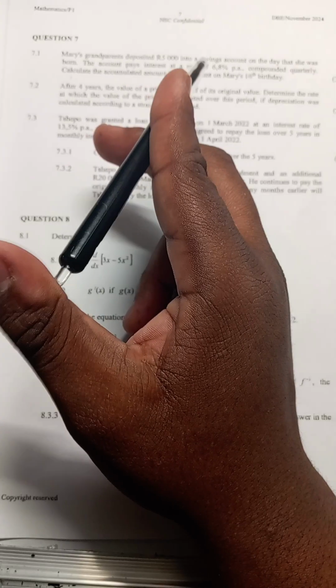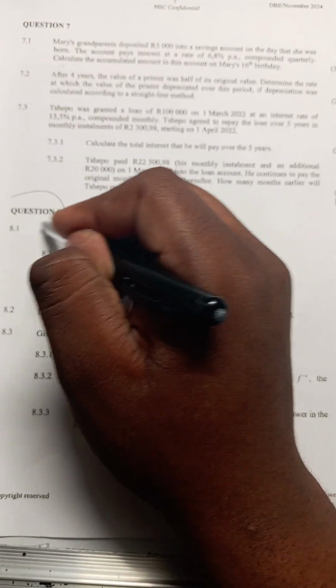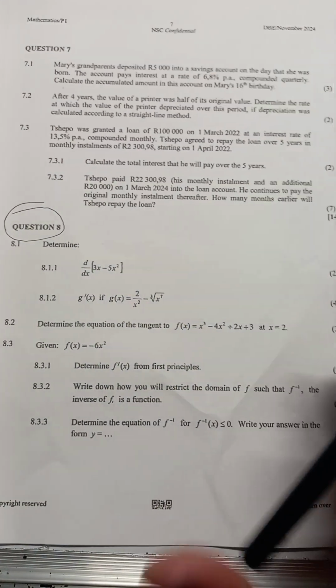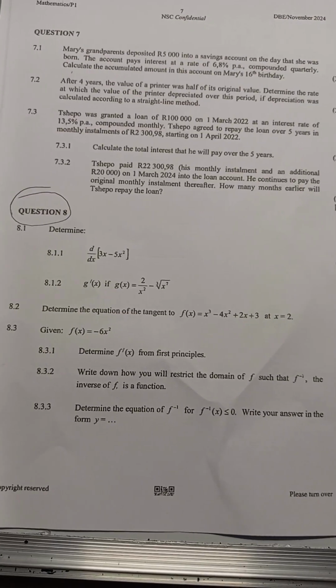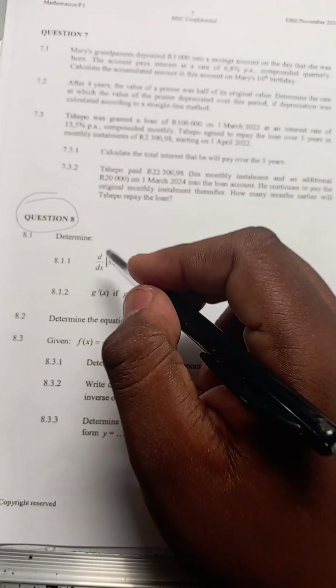So now, I just want us to focus on question 8 for calculus derivatives. Okay, still on the Mathematics Paper 1 November 2024. Now, the first question, they just want to determine d over dx of that bracket. Okay, and it's only 2 marks.